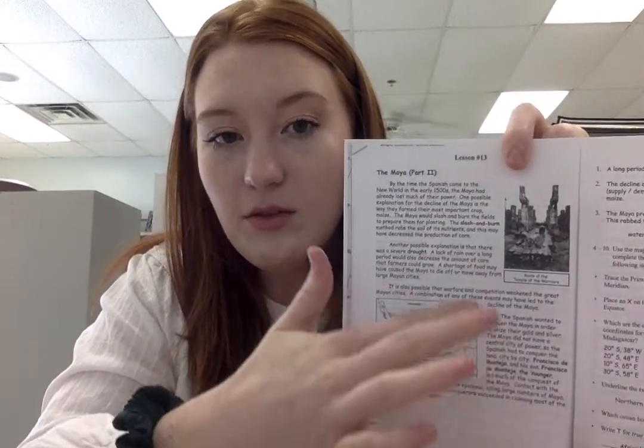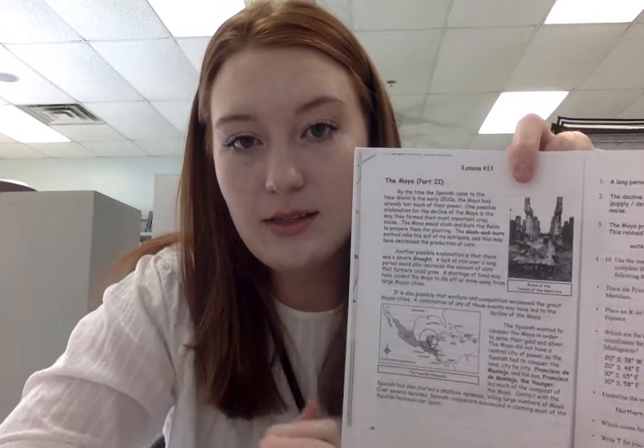Like I said, we're doing lesson 13 and it starts with the Maya. So we do have a reading passage here. We're going to read through it and highlight important parts in this passage.